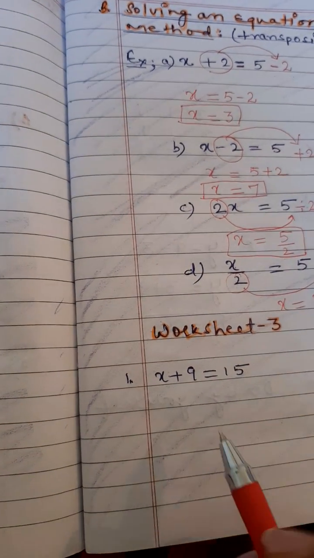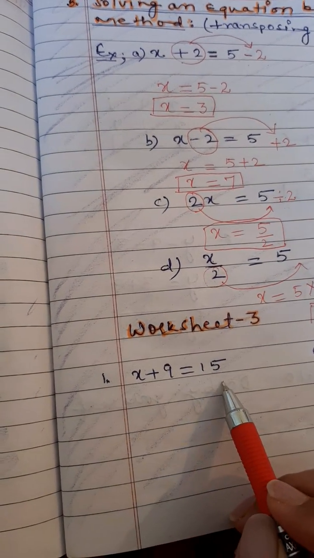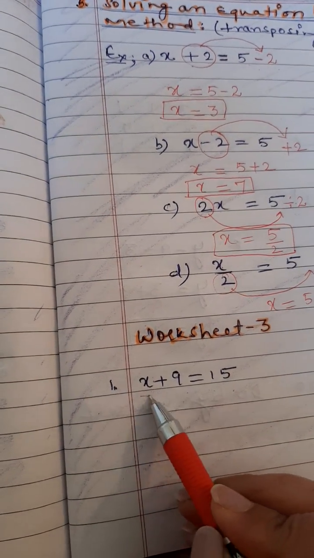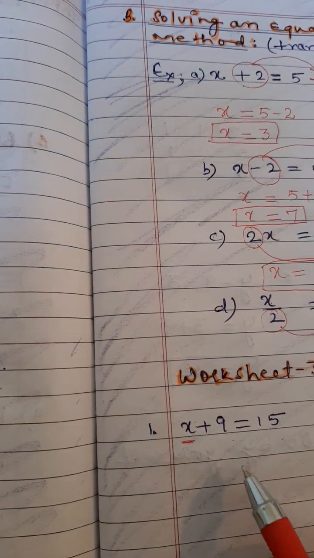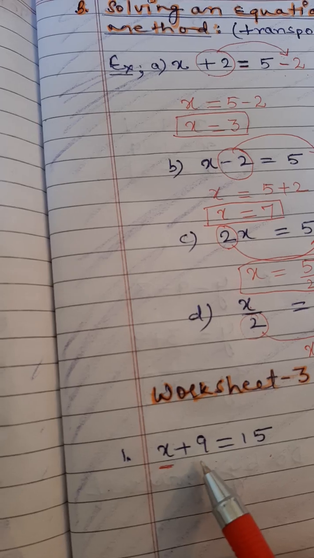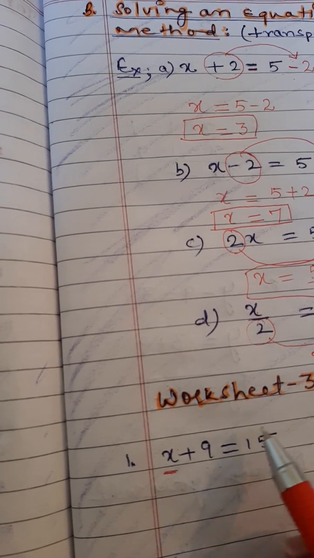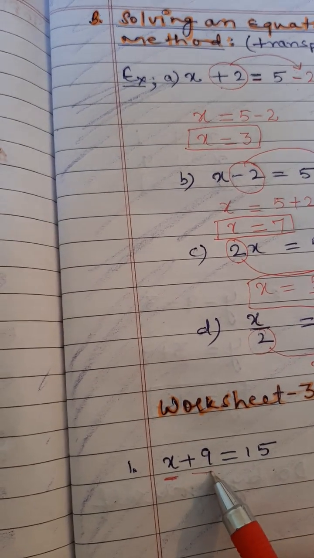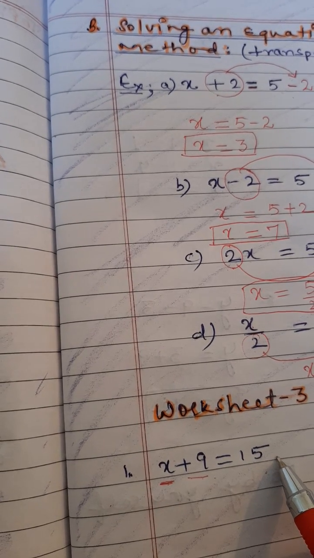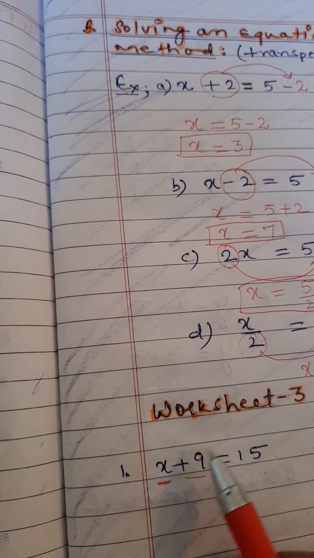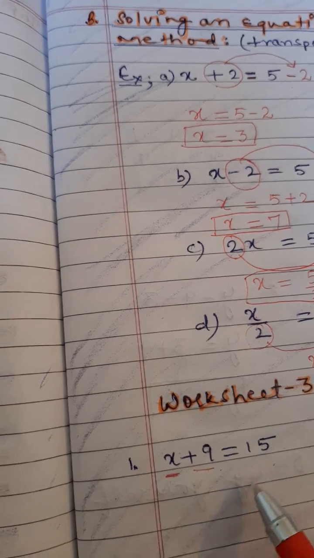The first question is x plus 9 is equal to 15. Because we have to find out the value of this unknown, this literal number, we have to transpose this 9 to the other side. Because this is plus 9, it will get transposed to the right hand side and the plus 9 will be converted into minus 9.